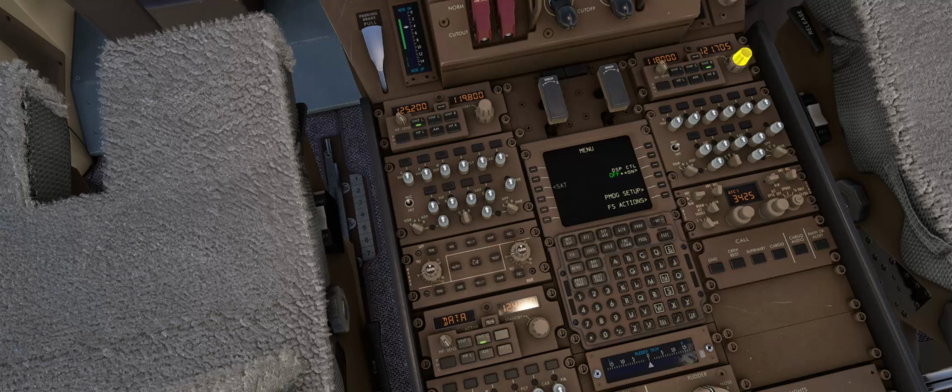FedEx 311 Heavy, read back correct. Contact ground 121.9 when ready for push or start. Ground 121.9 when ready for pushback or engine start.